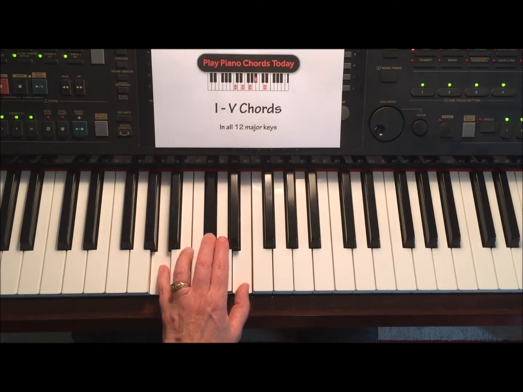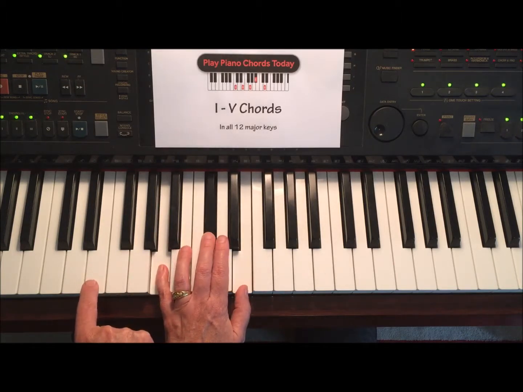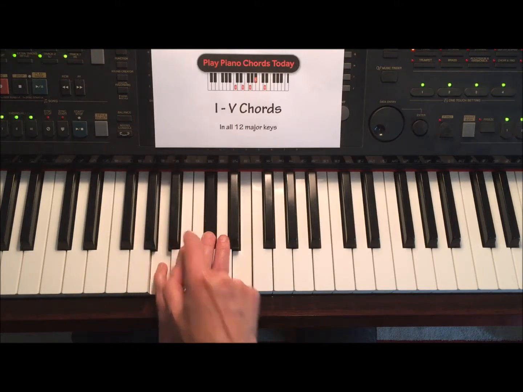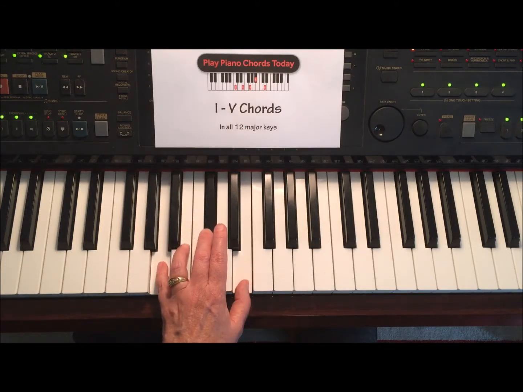Another way of looking at that E major chord, if you're having trouble finding what 2 notes it goes down to, picture an E major chord right here. E, G sharp, B, and just grab the top 2 notes of that E chord. Your thumb is already playing the root.